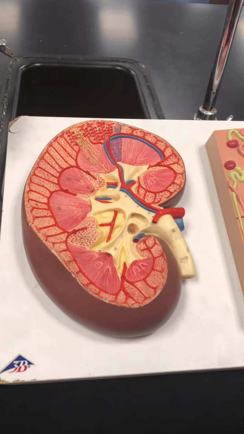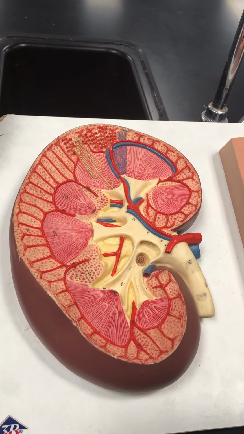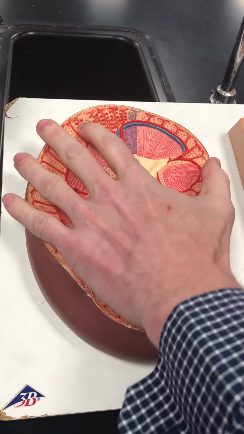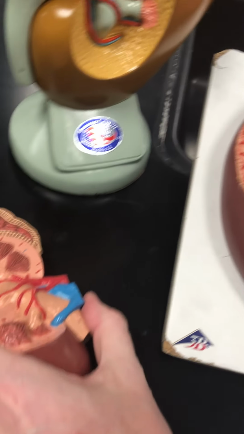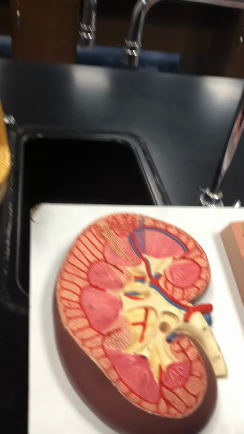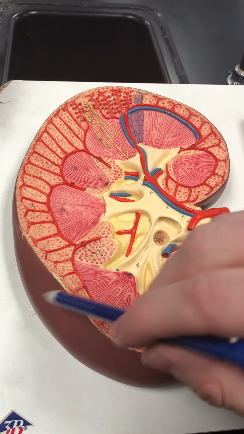We're going to go over the urinary system models, focusing on one primarily. Again, follow along with me in your lab student handouts. Okay, so we have a kidney here, we have a kidney here, we have a kidney here, right? There's a couple structures that are more easy to identify on one kidney than the other.